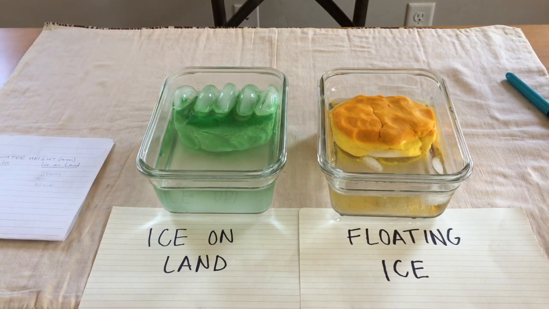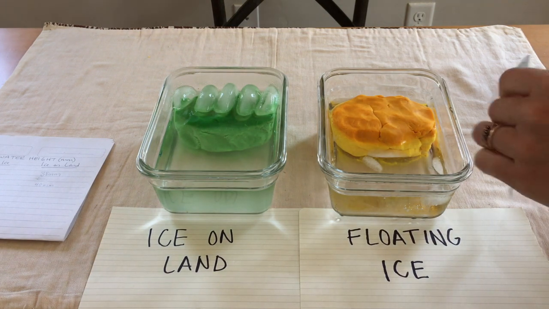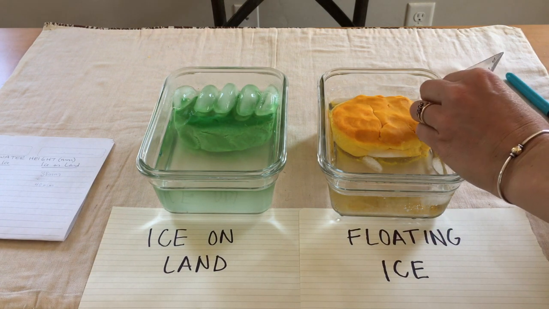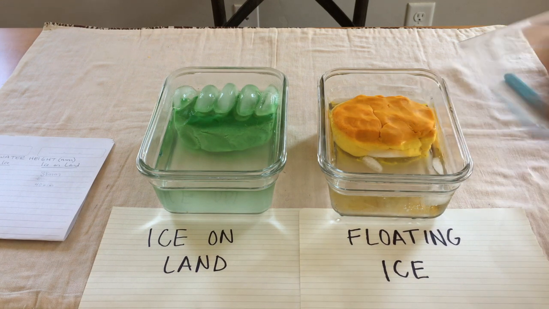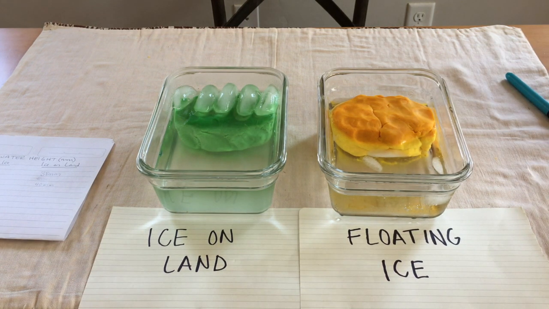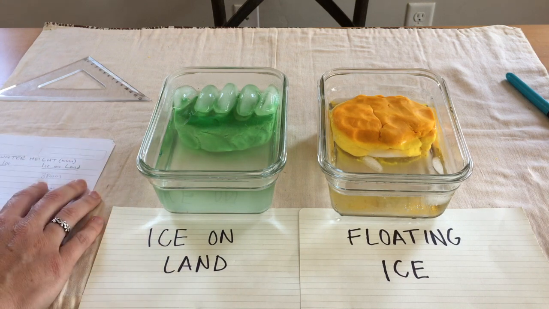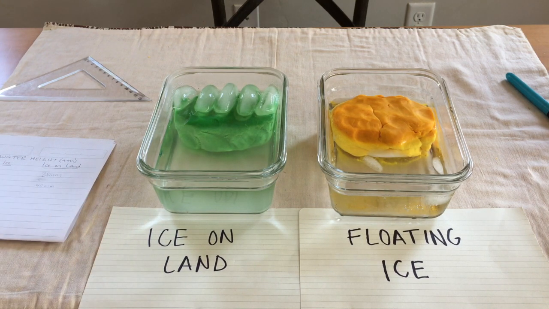And now I'll do the same thing for floating ice. And it looks like it's still at 35 millimeters. So floating ice after 30 minutes is 35 millimeters. Okay, now we will wait another 15 minutes, so we'll be at 45 minutes total to take our next reading.